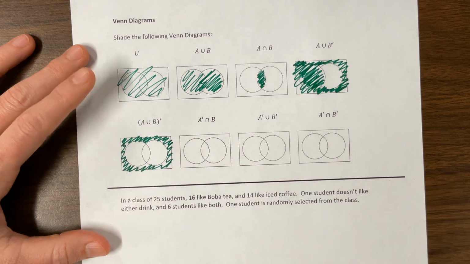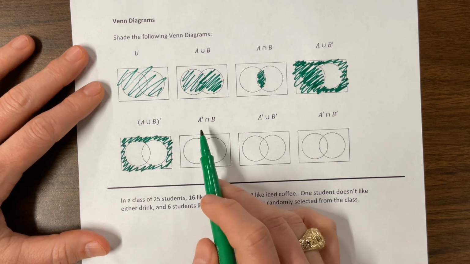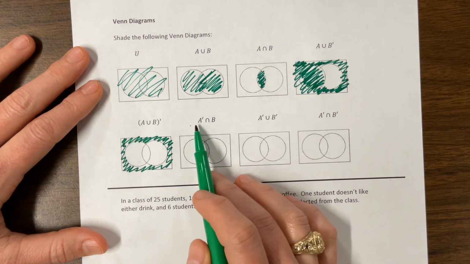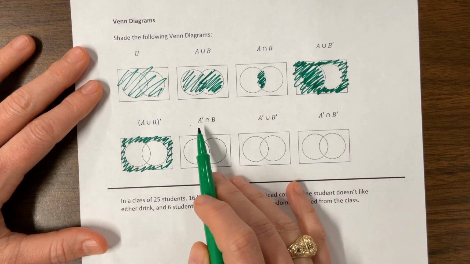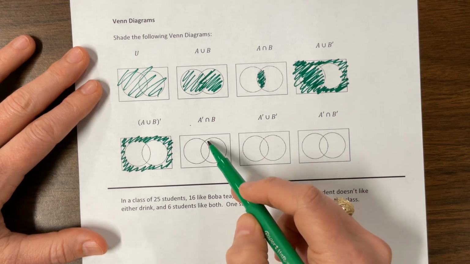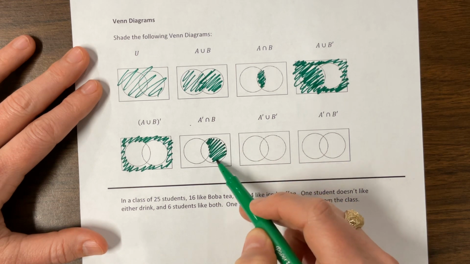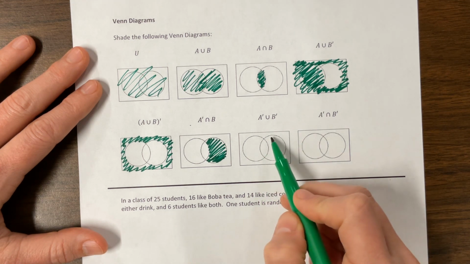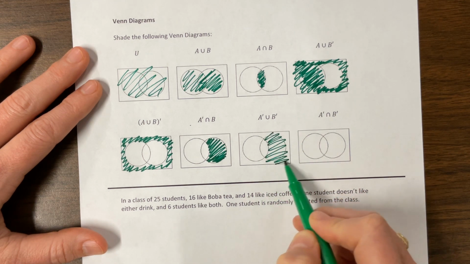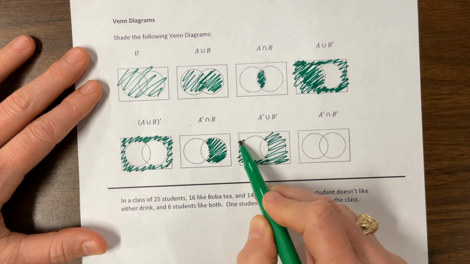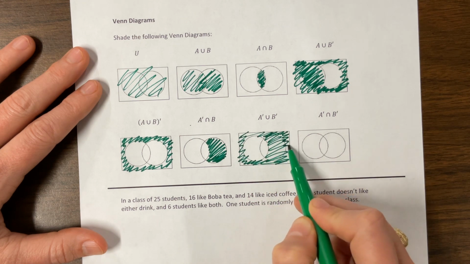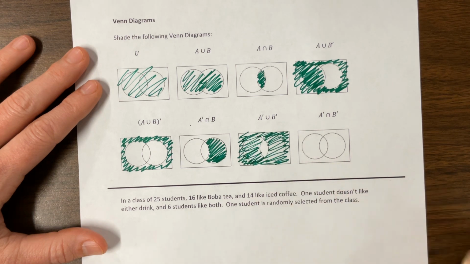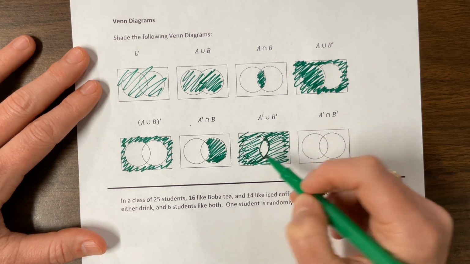Isn't that lovely? A not intersect B means it has to be outside A, but it must be inside B, and so that becomes this. A not union B not means anything outside of A, which becomes all of this, union with anything outside of B, which then includes that right there. So it's everything but this little bitty middle part.